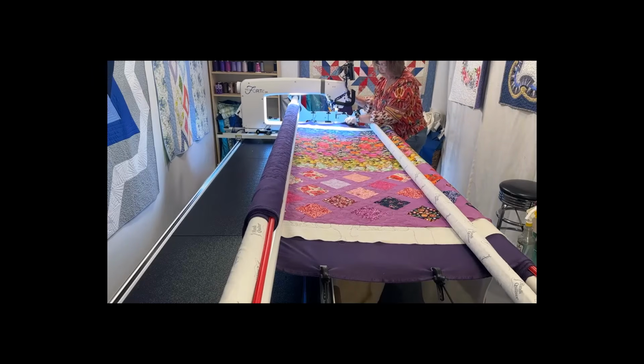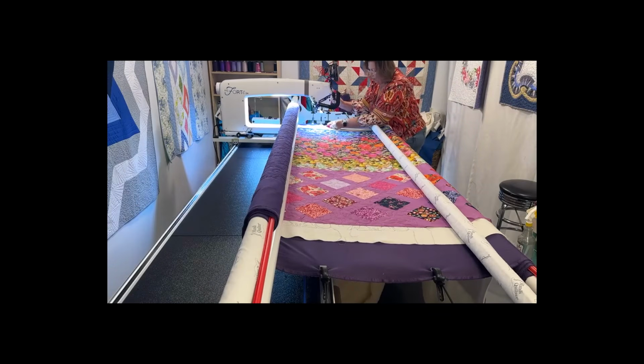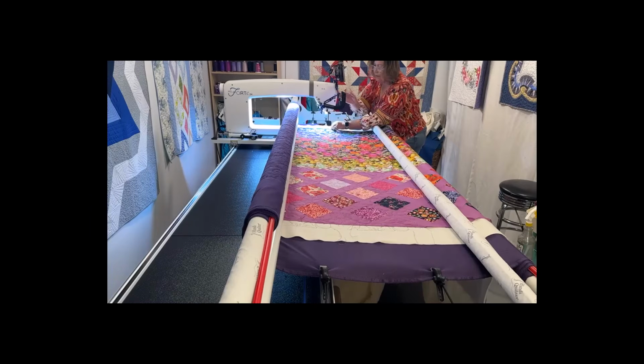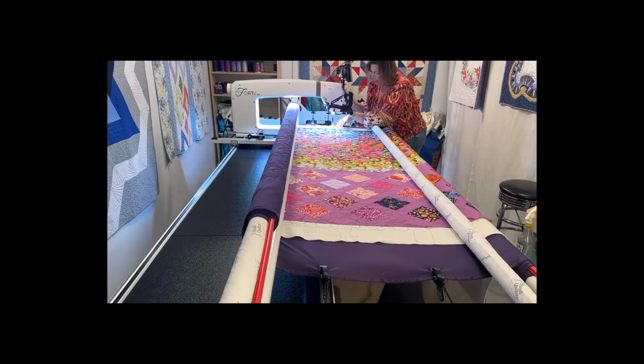Okay, now I'm not just going to go back to stitching on my quilt. Okay, because that's asking for disaster. So I'm just going to do some pet stitching over here, because I'm expecting that it will have some loops for the first little while.